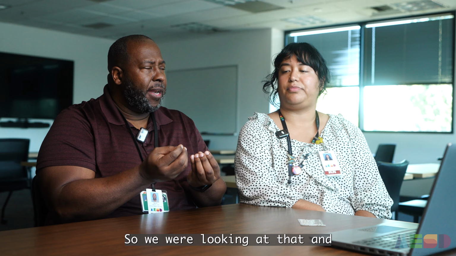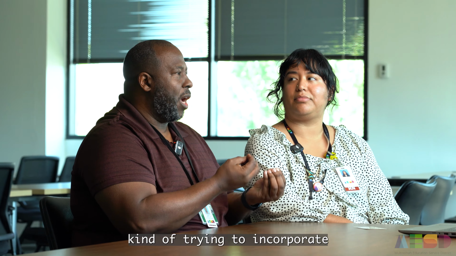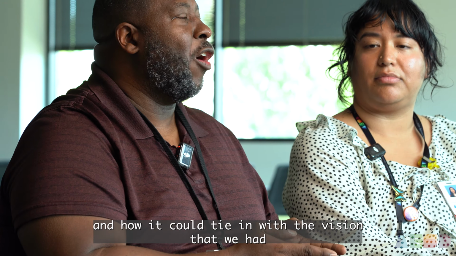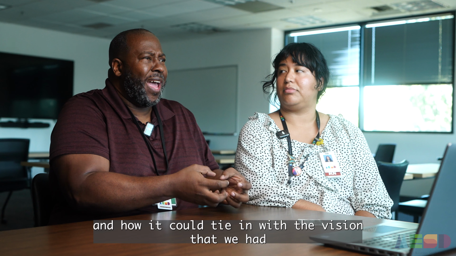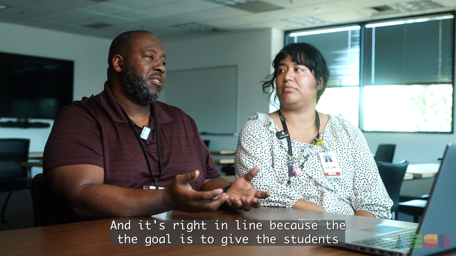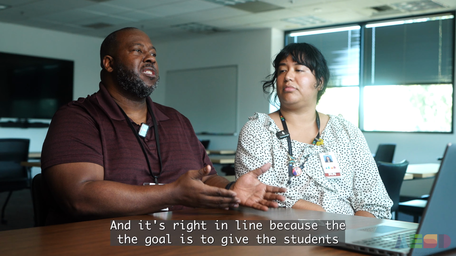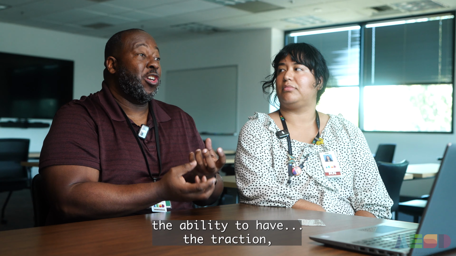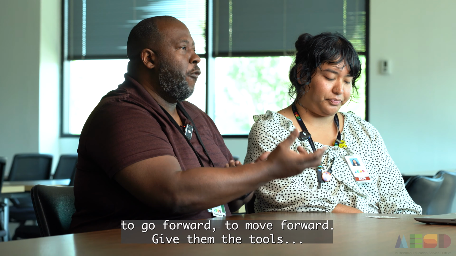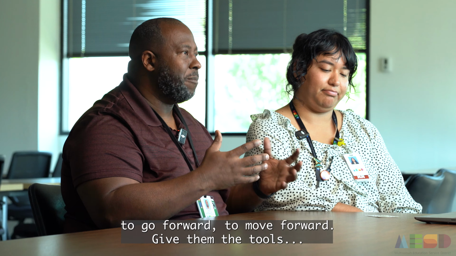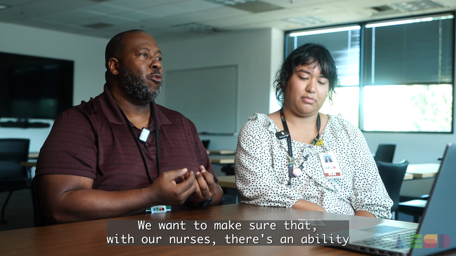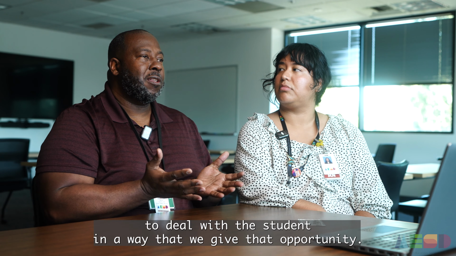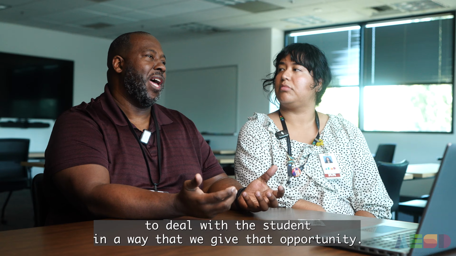So we were looking at that and trying to incorporate what the vision was and how it could tie in with the vision that we had for the tool that we're creating. And it's right in line, because the goal is to give the students the traction to move forward. Give them the tools. We want to make sure that with our nurses, there's an ability to deal with the student in a way that gives that opportunity.